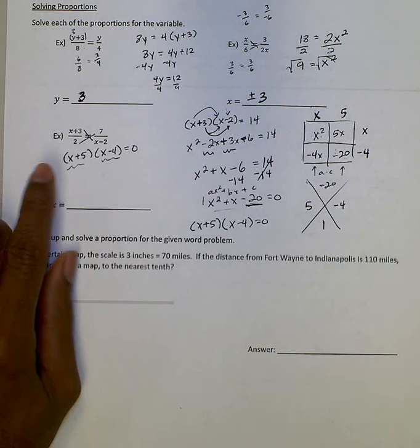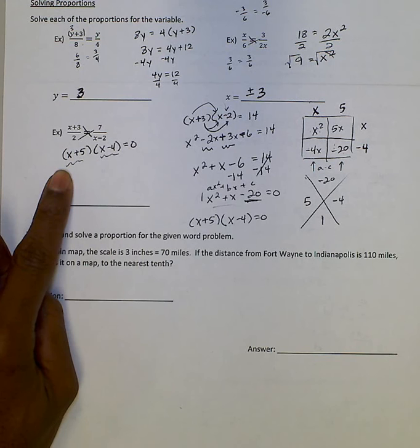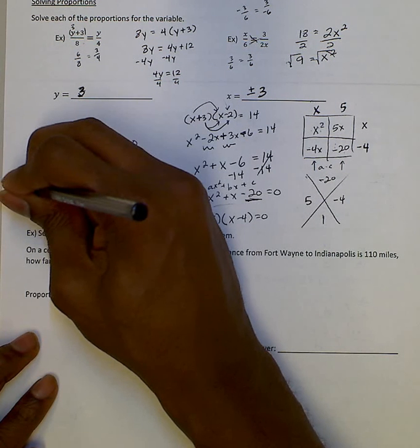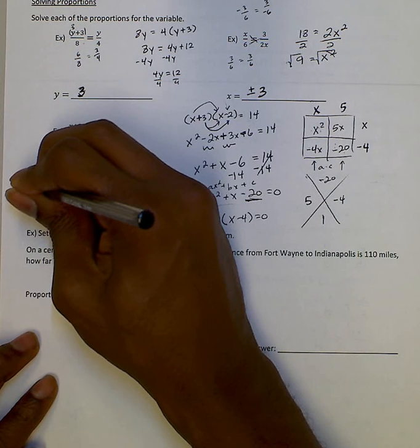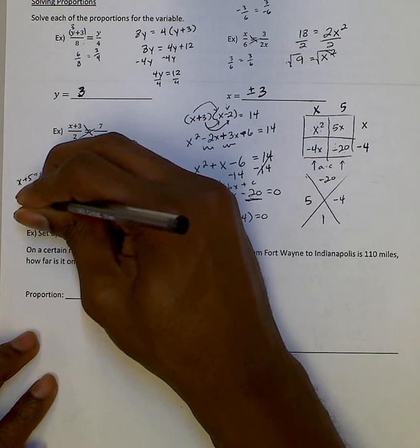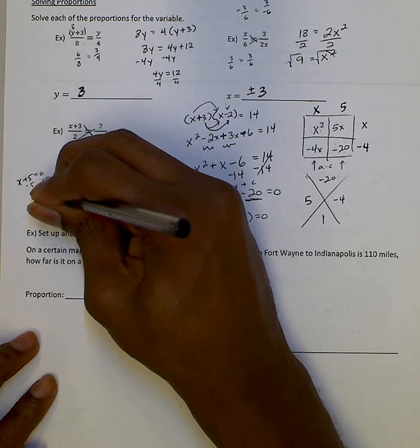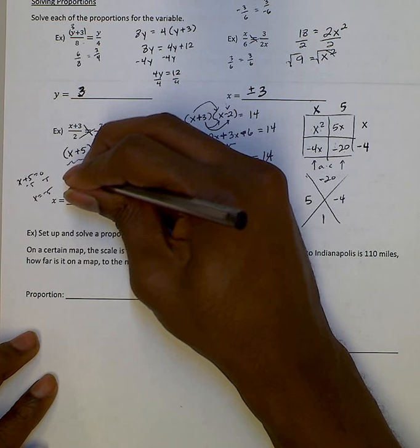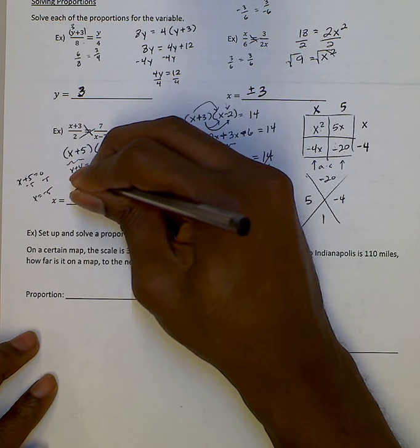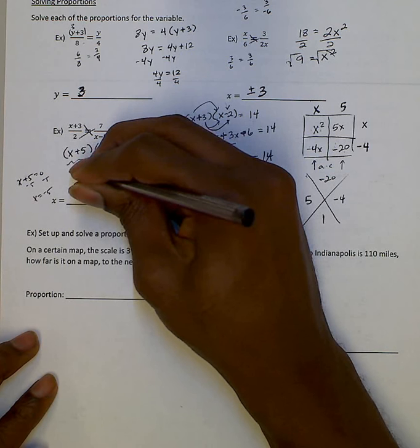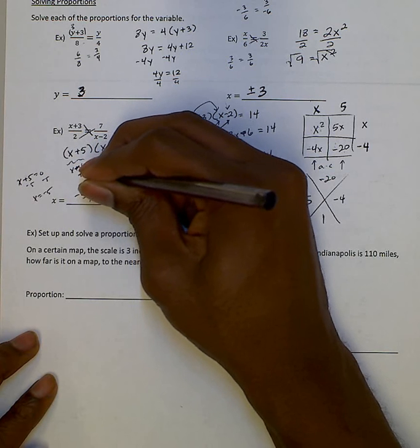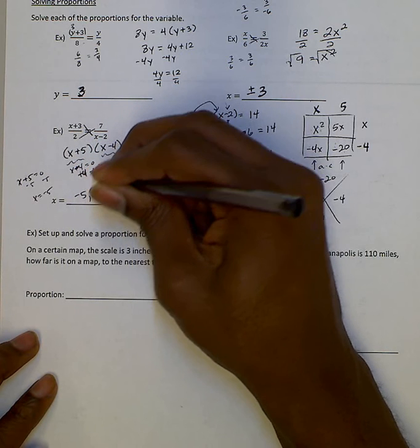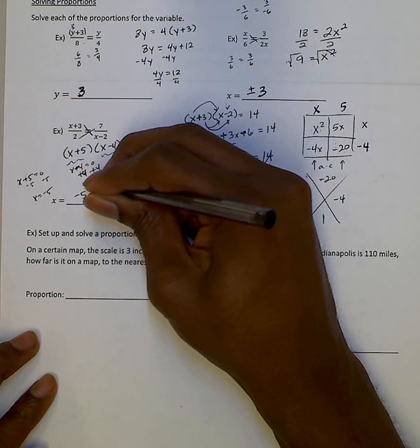If this one was 0, what would x have to be? Well, we set up our equation. If x plus 5 equals 0, then x would be negative 5. One answer. Okay. Again, if x minus 4 was 0, I have to add 4 to both sides. And so that would make x 4. And that's our answer.